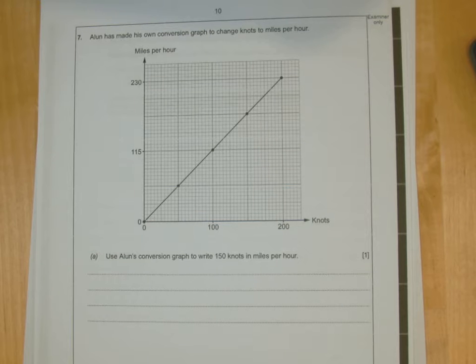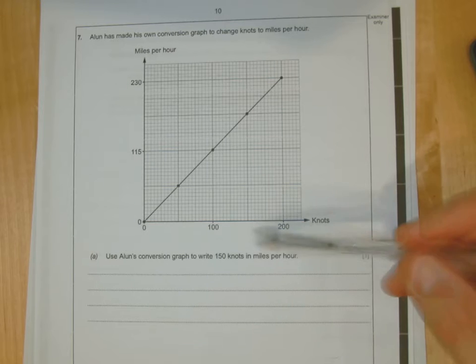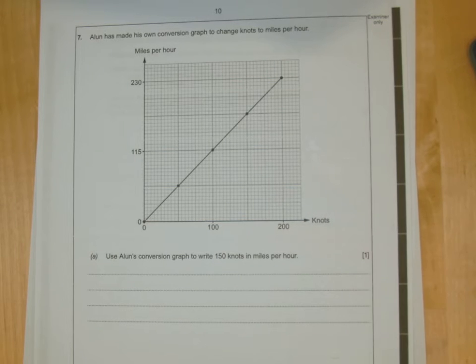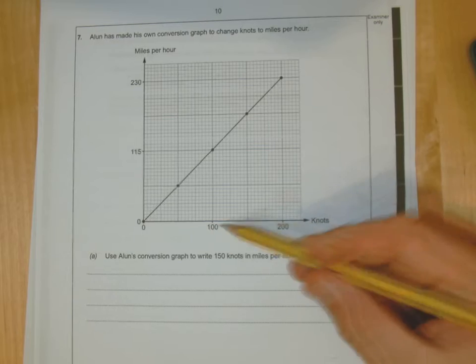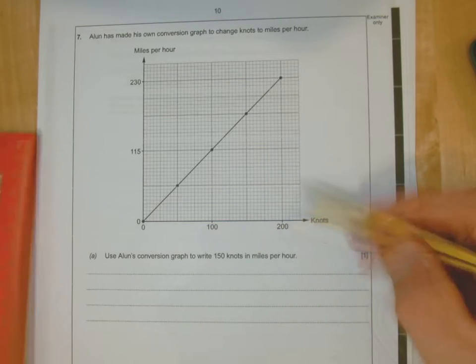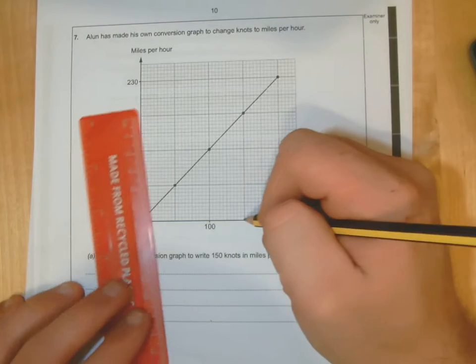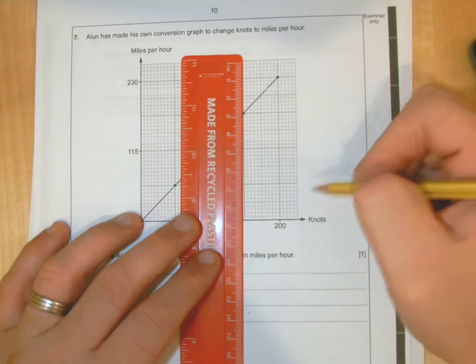Okay, number 7 here. Alan has made his own conversion graph to change knots to miles per hour. Use Alan's conversion graph to write 150 knots in miles per hour. Now, 150 knots, well, there's 100 there, so 200 here. So 150 is directly in between 100 and 200.